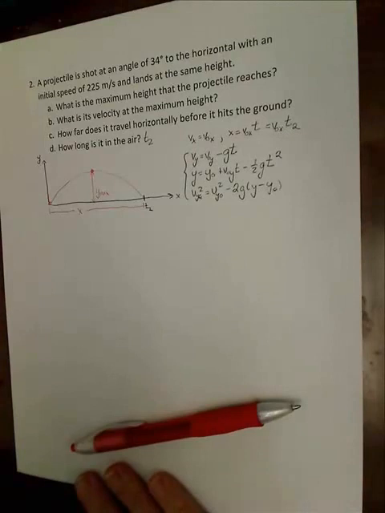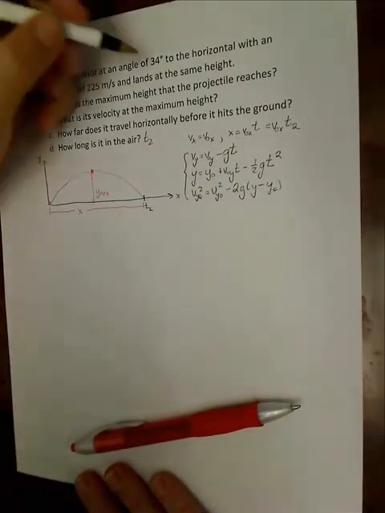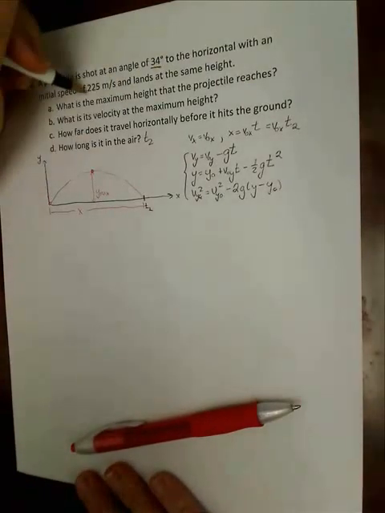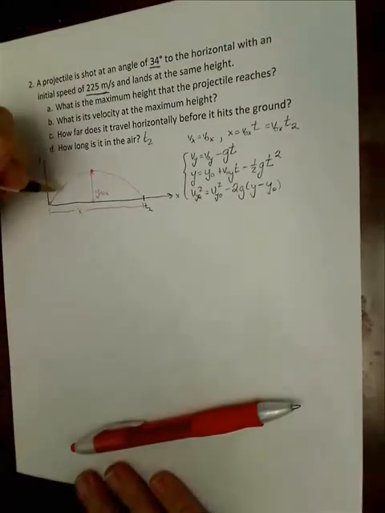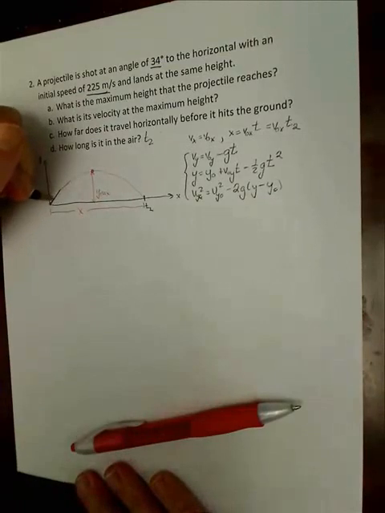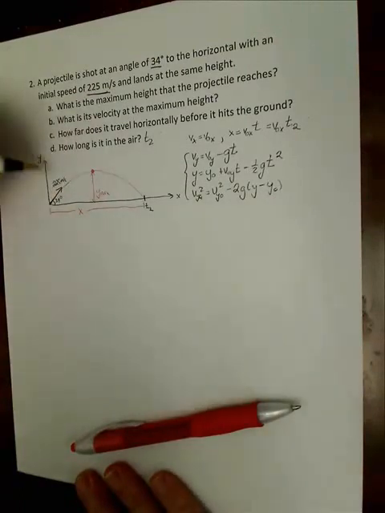Okay, so what is it that we know and we don't know? Well, they tell us that it's shot at 34 degrees to the horizontal, with an initial speed of 225 meters per second. That's all we're given. So let's draw that on here. So I've got my initial V is 225 meters per second at an angle of 34 degrees. Okay, so from that I can get my x and y initial speed.